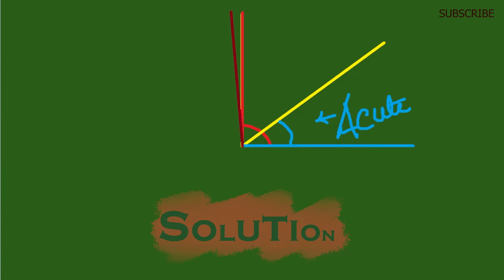After that, if I start bending it, if I start moving the other point, and it reaches the directly opposite side, now you can see this line that I have drawn is directly opposite to the blue line.